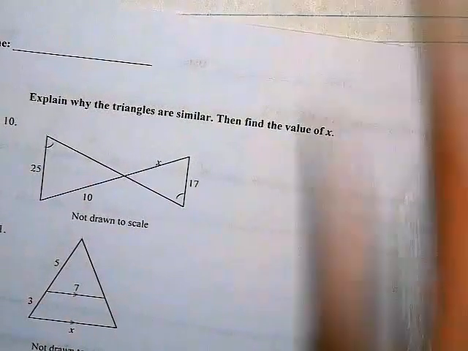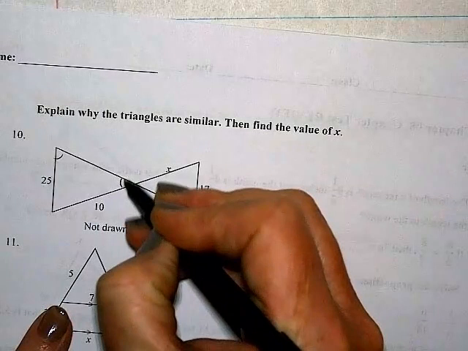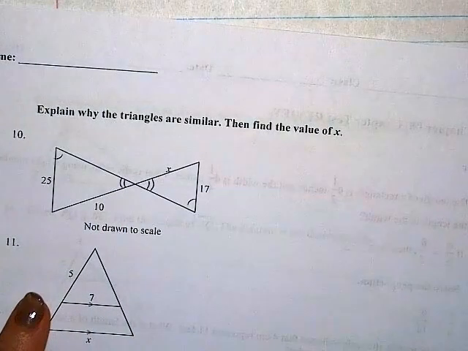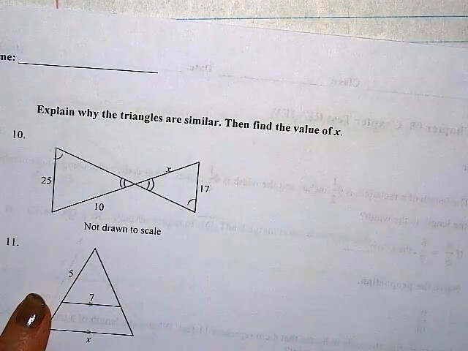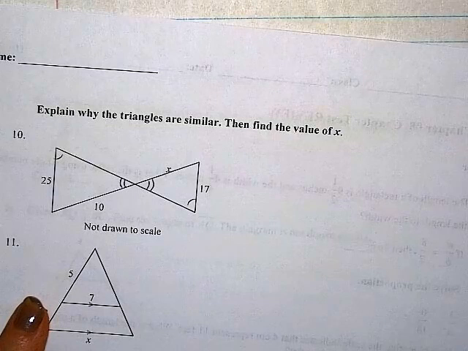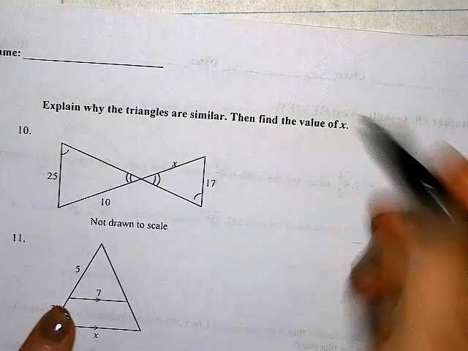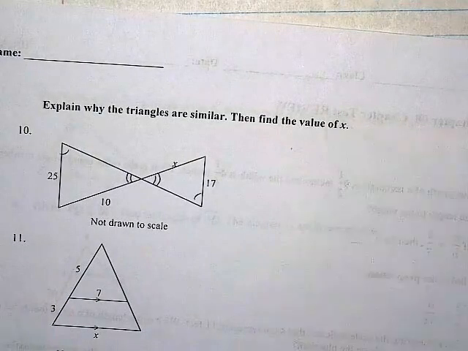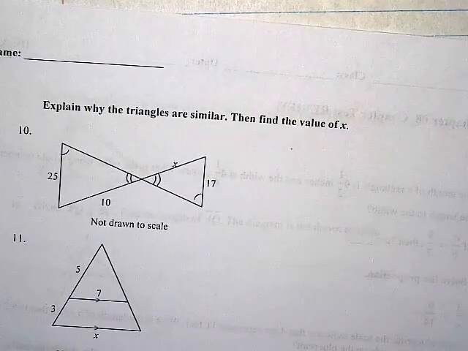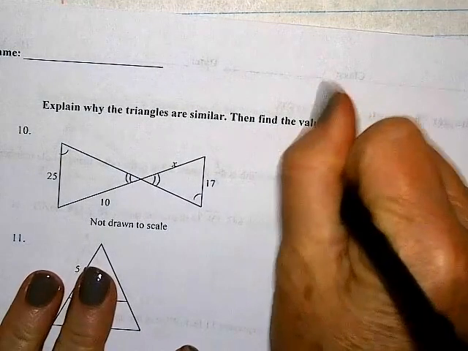I do. Number 10 says explain why the triangles are similar. Find the value of x. Well, first of all, they have those angles that are congruent because they're vertical angles. If you have two angles in one triangle congruent to two angles in another triangle, guess what? All three angles are congruent. So what we have here is a postulate that says if two angles of one triangle match two angles of another triangle, they're proportional. So it's the angle postulate.